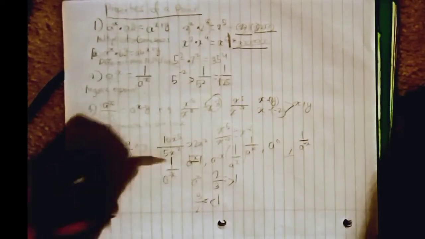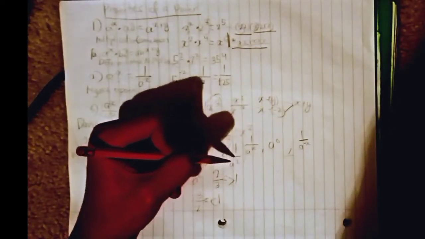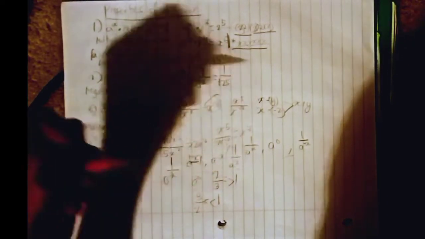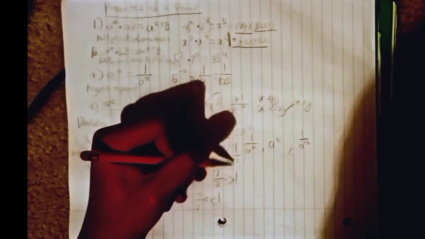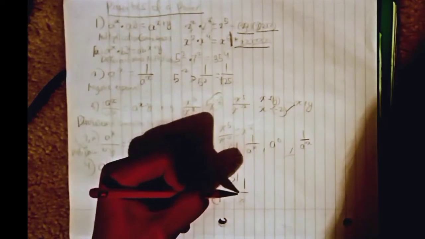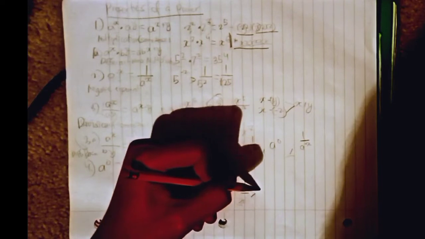So what I mean here: if a to the x is positive because x is positive and a is also positive, then 1 over it would be something positive that would be less than 1.